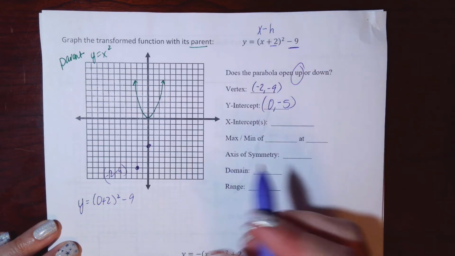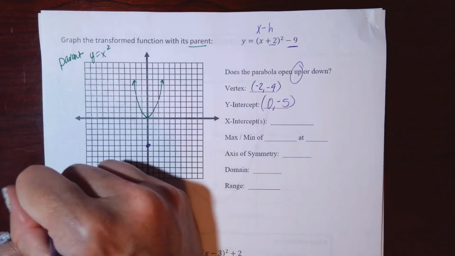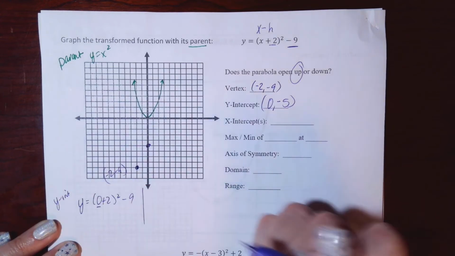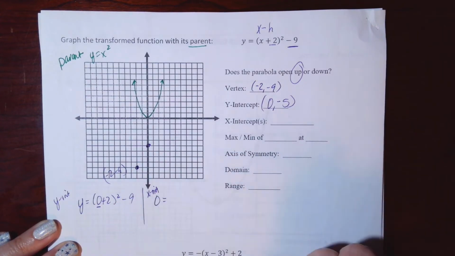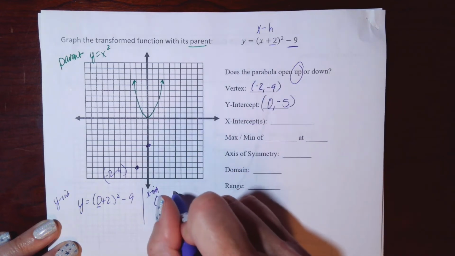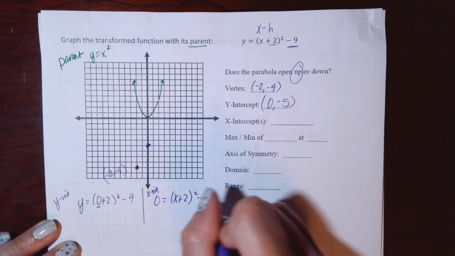X-intercepts happen where y is 0. So to find my y-intercept, I plugged in 0 for x. To find my x-intercepts, I'm going to set y equal to 0. So I've got y equals (x plus 2) quantity squared minus 9.